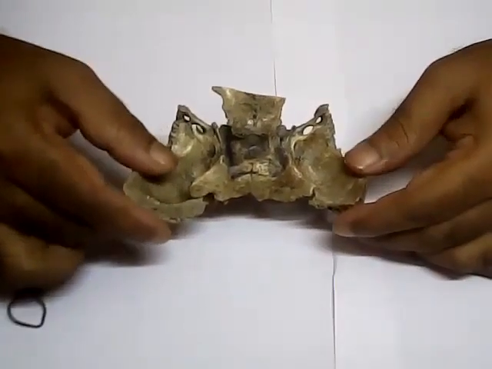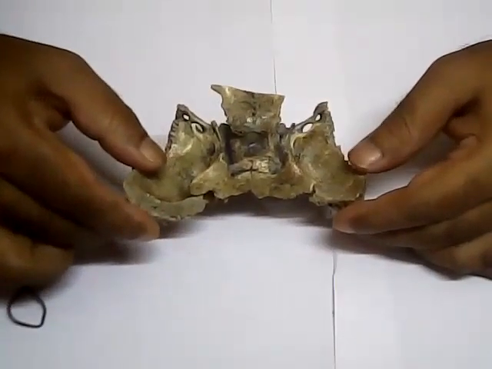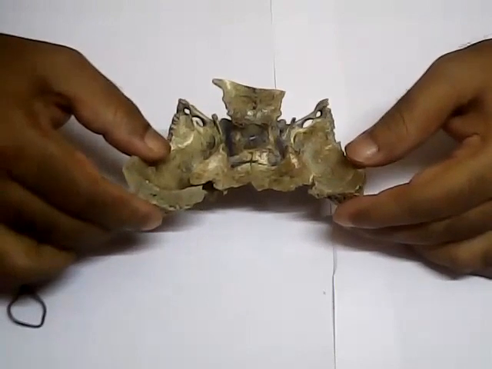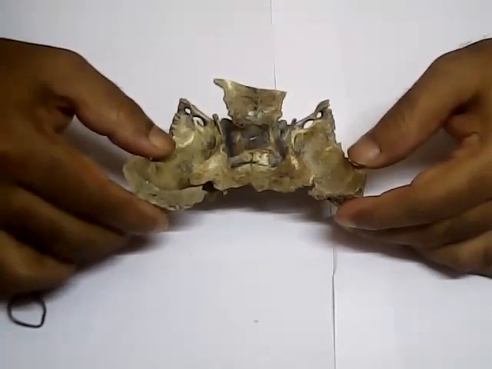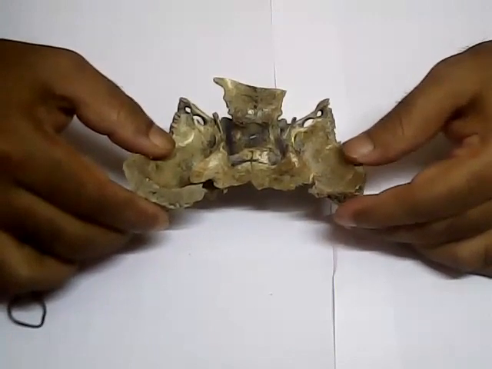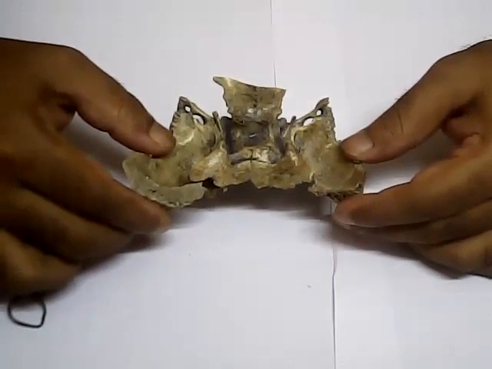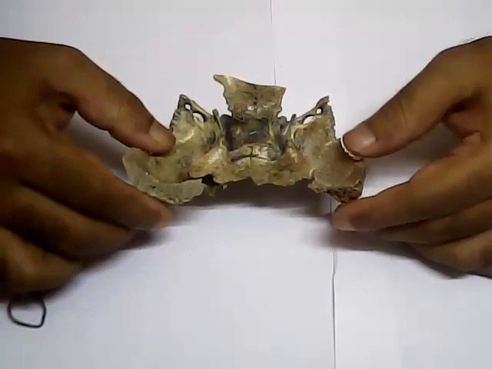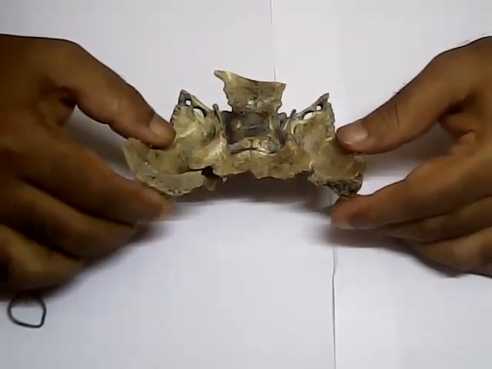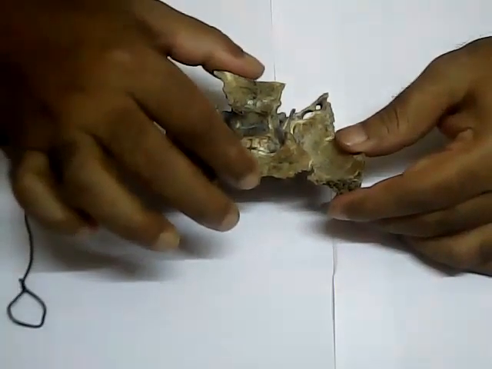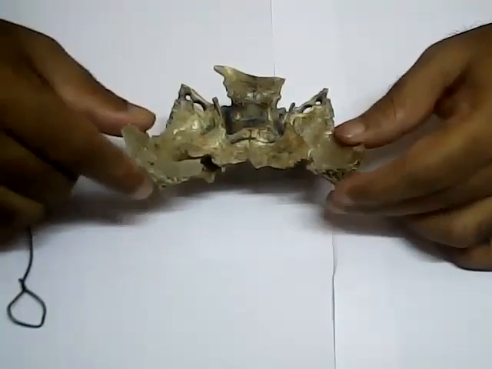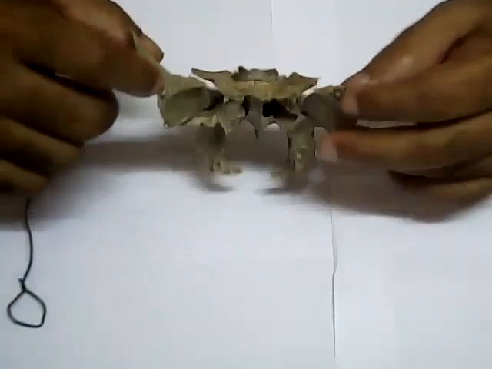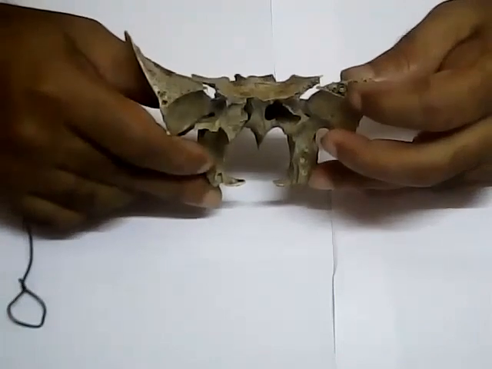Hello everyone, today I am going to demonstrate the sphenoid bone. In the articulated skull, you are going to find the sphenoid bone just in front of the foramen magnum, in the middle of the cranial base. The different parts of the sphenoid bone are described as: it has a body, two lesser wings and one greater wing, and there are pterygoid processes.